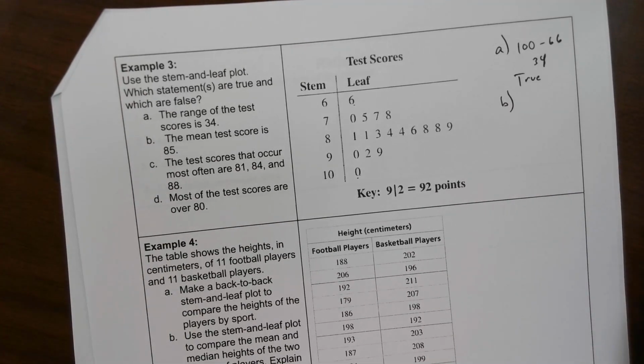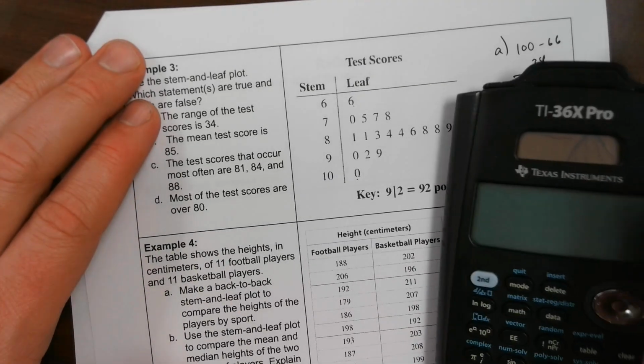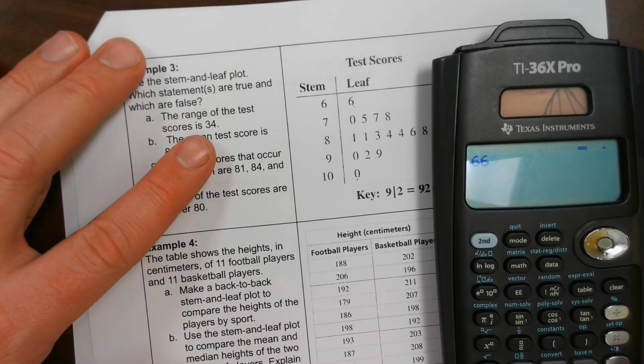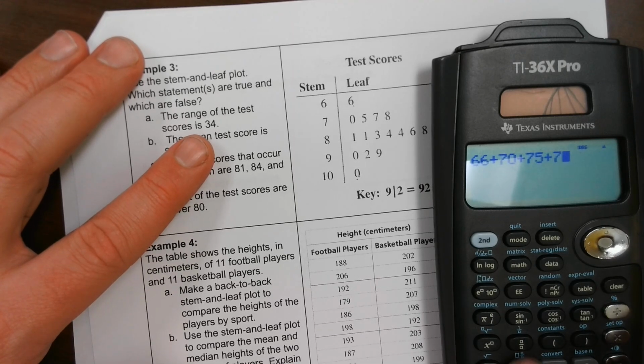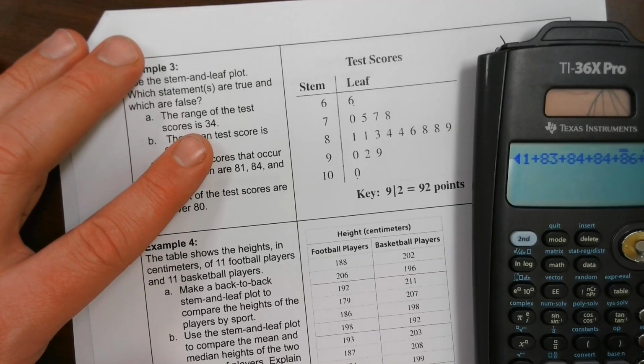Part B, the mean test score is 85. So I would have to add all of them up and divide by the number of numbers. So 66, 70, 75, 77, 78, 81 twice, 83, 84 twice, 86, 2 88s, 89, 90, 92, 99, and 100.